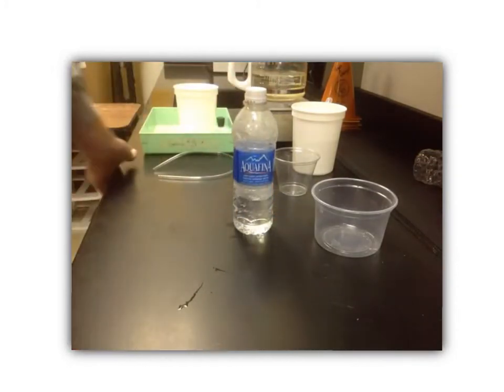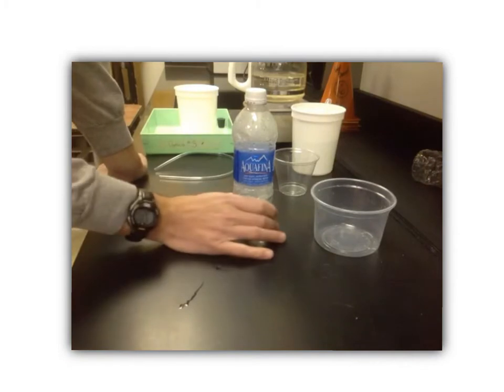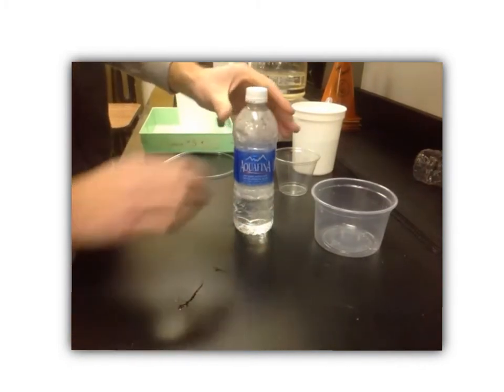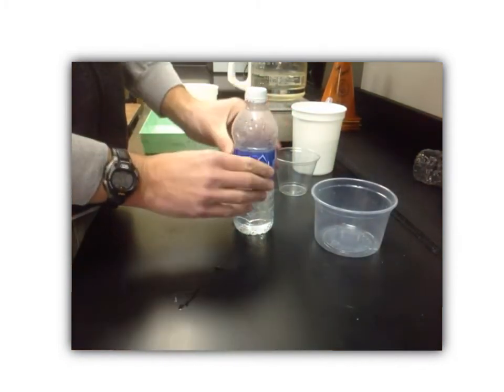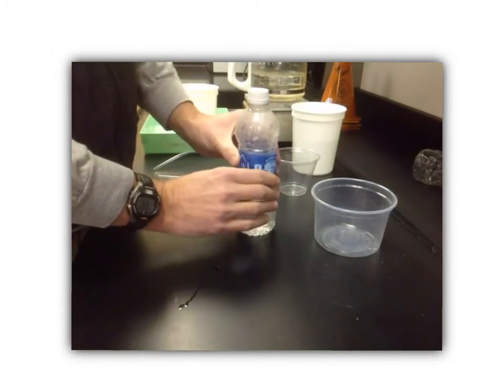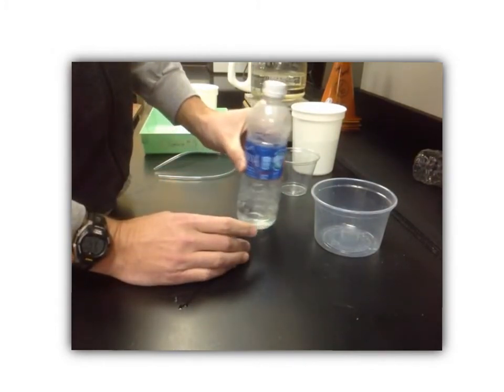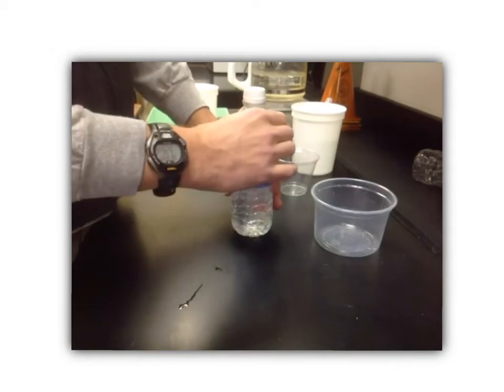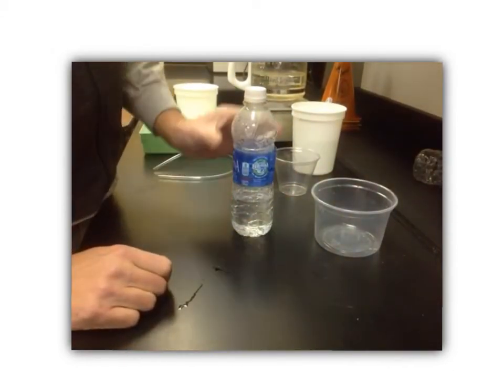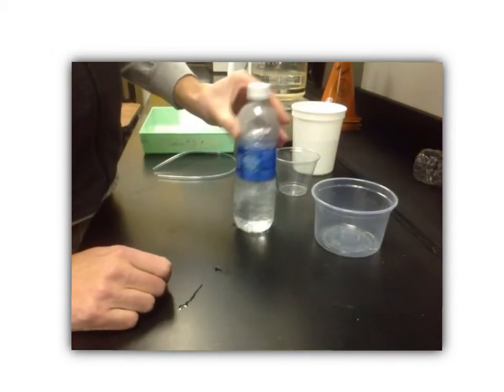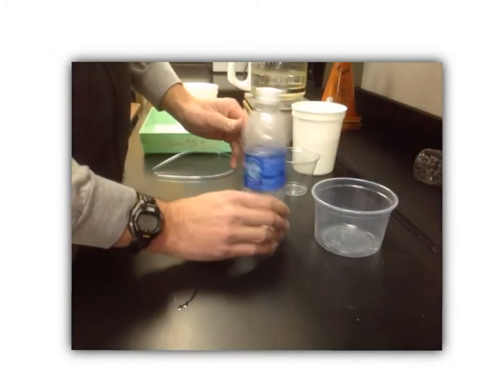As I just leave it sit there, it's pretty hot. Right away I can see that the bottle seems to be getting tighter. And you can actually hear it cracking a little bit. And as I shake it, it cracks more.